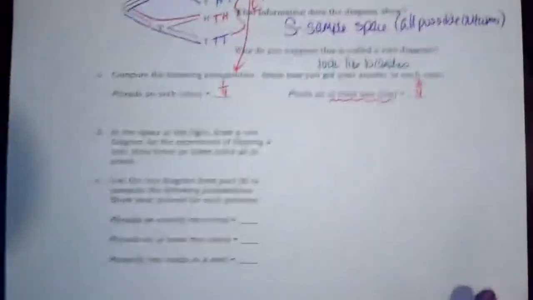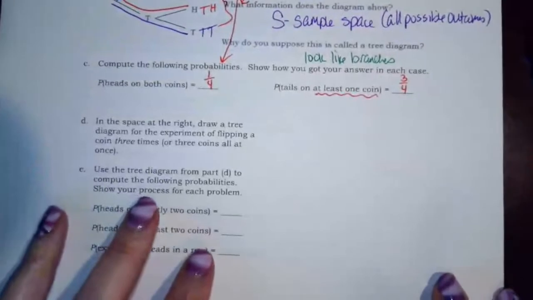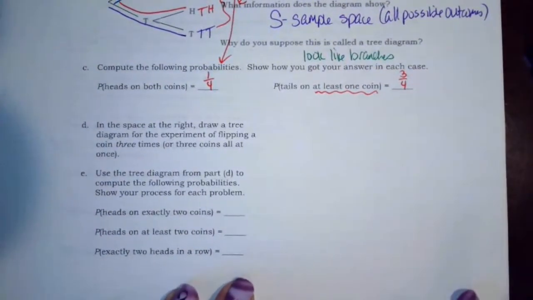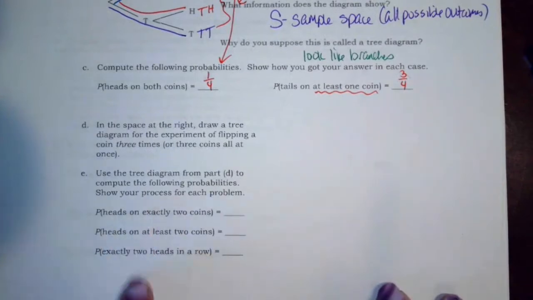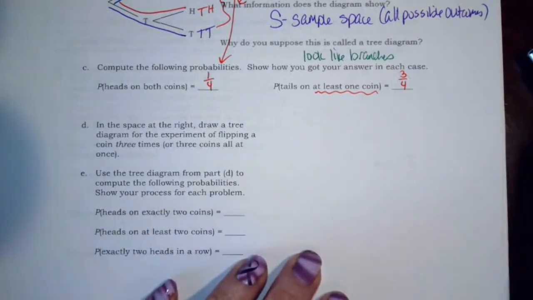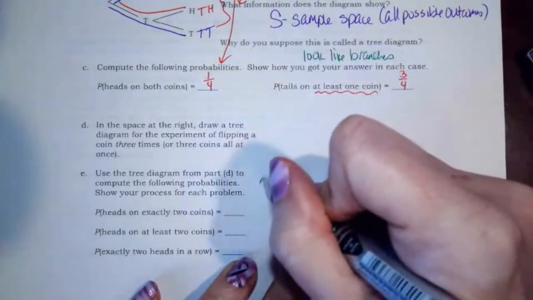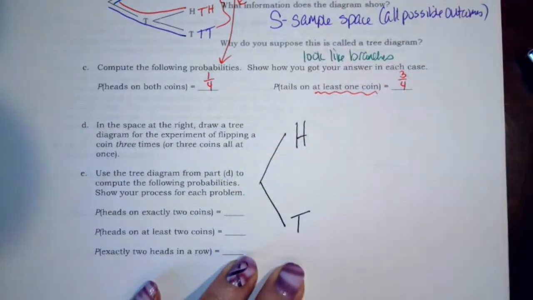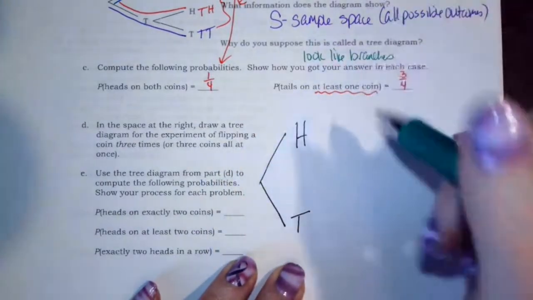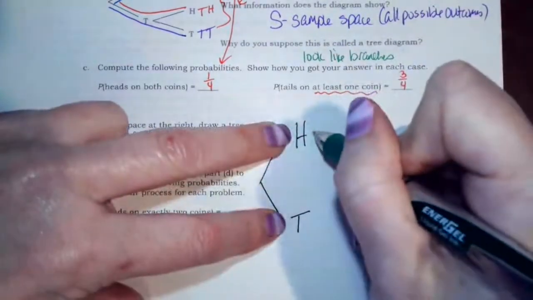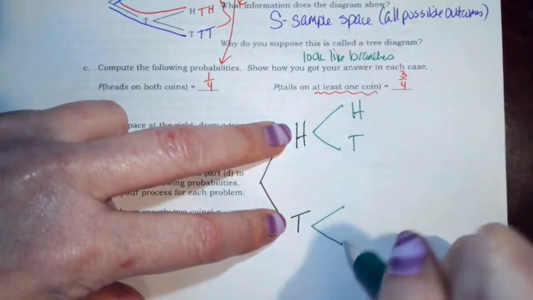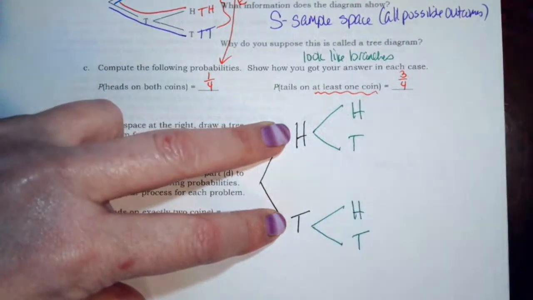Now the next question challenges us to draw a tree diagram for 3 coins, so we are going to do 3 different coin flips, and then we're going to figure some probabilities from that. So when you do your tree diagram, make sure you give yourself plenty of space to draw all the branches. My first outcome is heads or tails, and then no matter what I get on that first toss, I can get either heads or tails on the second coin.